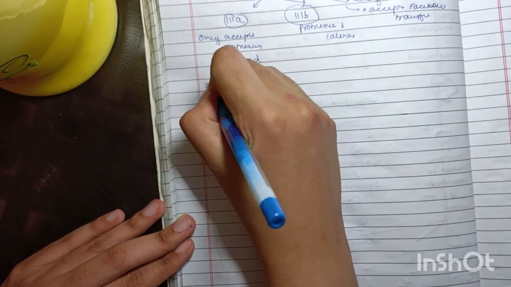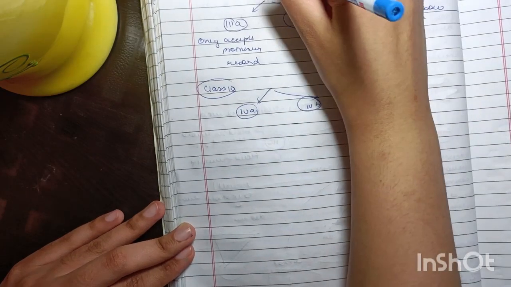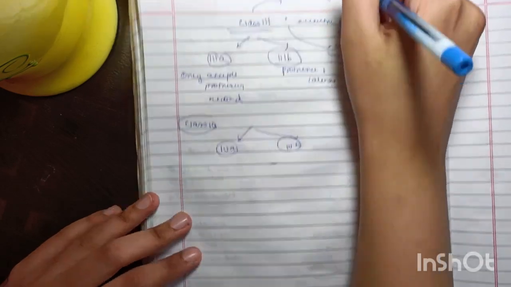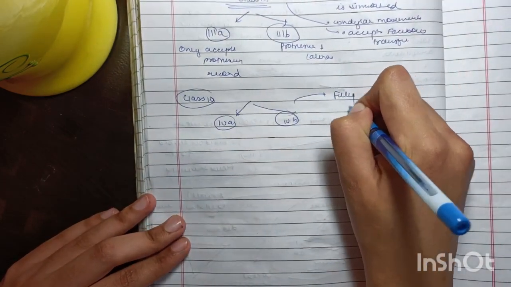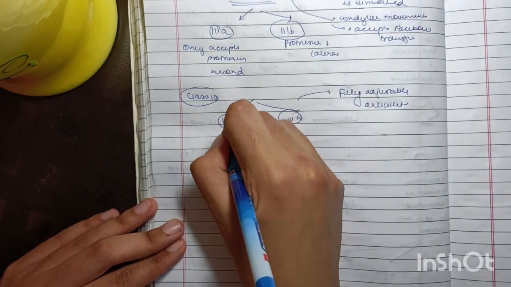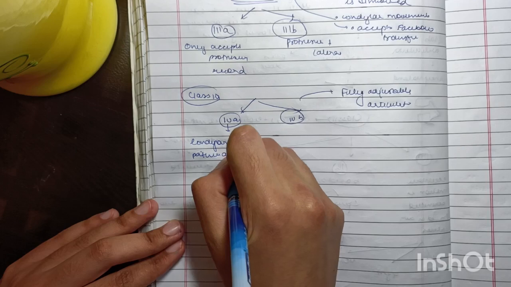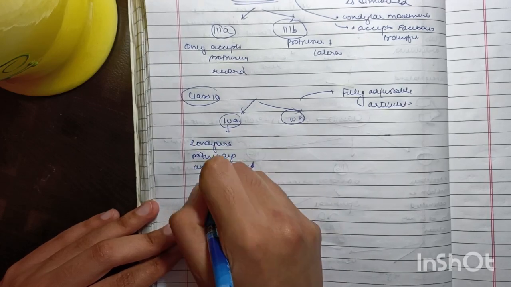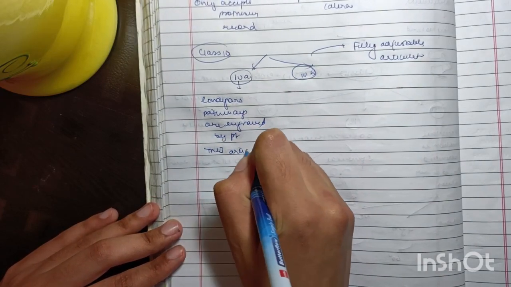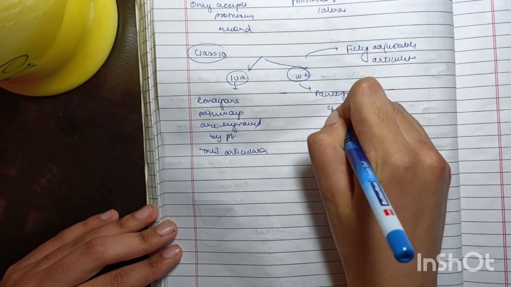Alright, now coming on to class 4. Now class 4 is 4A and 4B. Class 3 are basically semi-adjustable articulators, whereas class 4 is a fully adjustable articulator. In this, the condylar pathways are engraved by the patient and the articulator will accept the engraving. An example of this is the TMJ articulator. In 4B, we have pantographic and Gothic arch tracing records.